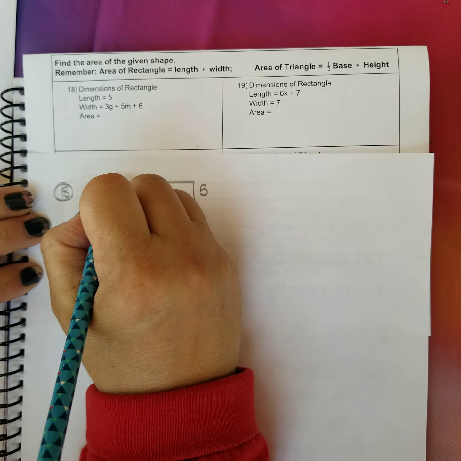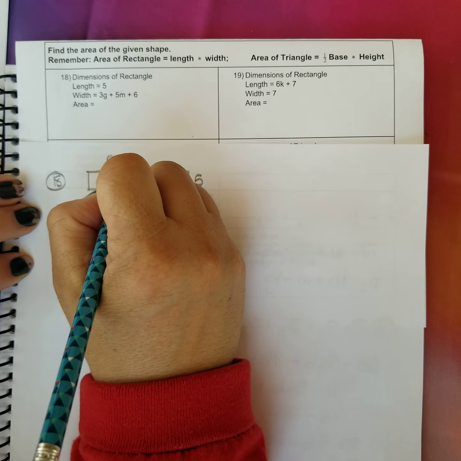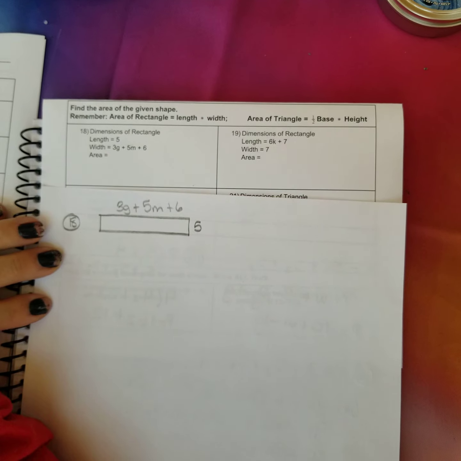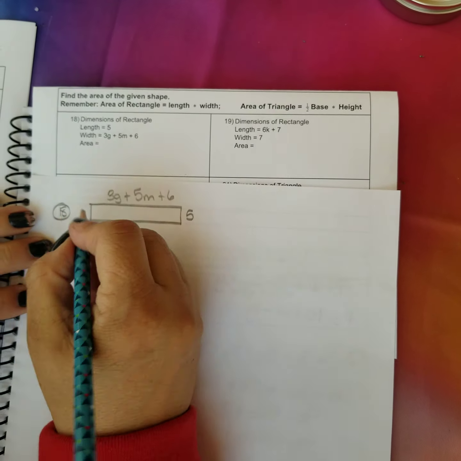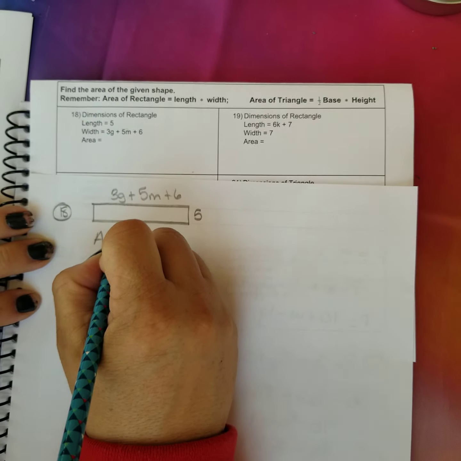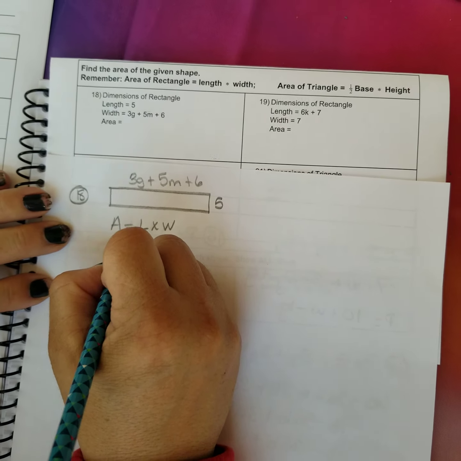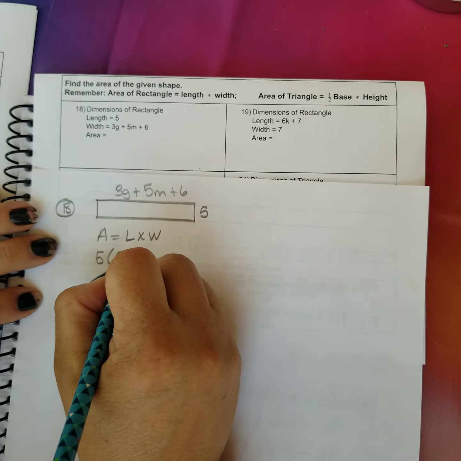The length is 5, and the width is 3G plus 5M plus 6. What is the area? Well, area is length times width. So you're going to take the length times the width.